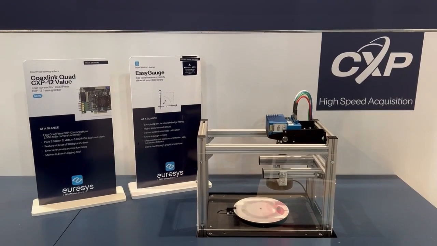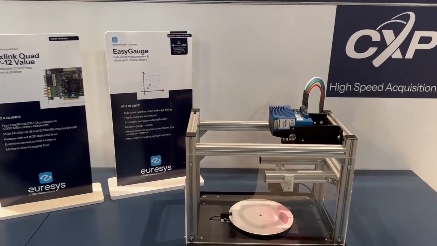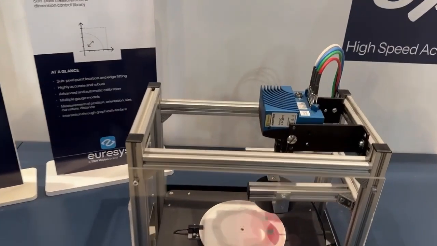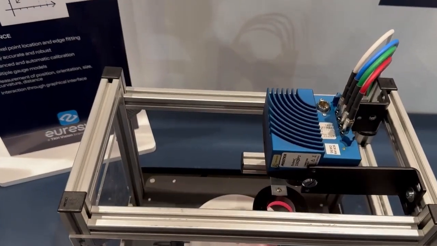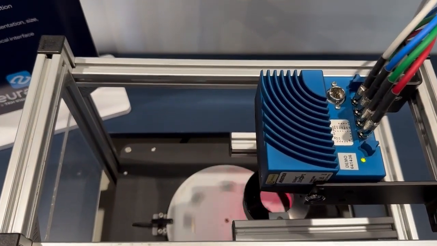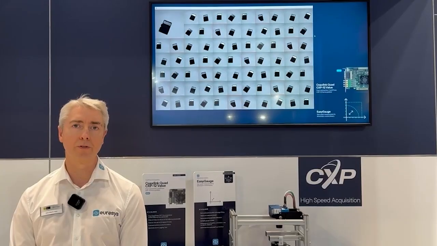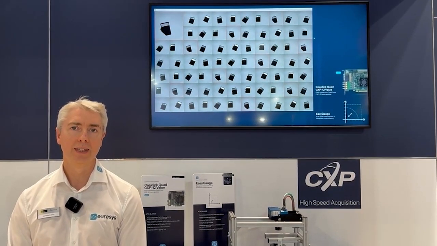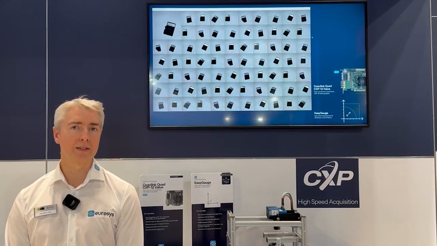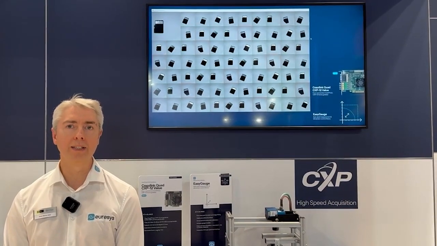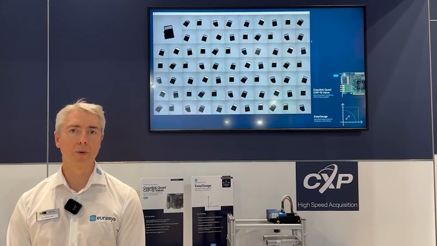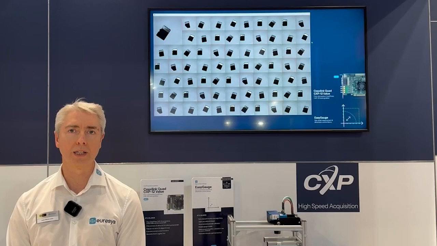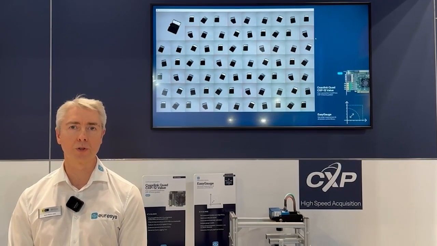For the electronic and semiconductor markets, we want to showcase our Coaxlink Quad CXP12 value frame grabber in a high-speed image acquisition demonstration. Just to give an idea about the frame rate, for an image resolution of 200 pixels by 200 pixels, we can reach a frame rate of up to 125,000 frames per second. For the image analysis part, we are using our EasyGauge library for the measurements of micro SD cards, so we are checking the conformity of those components.